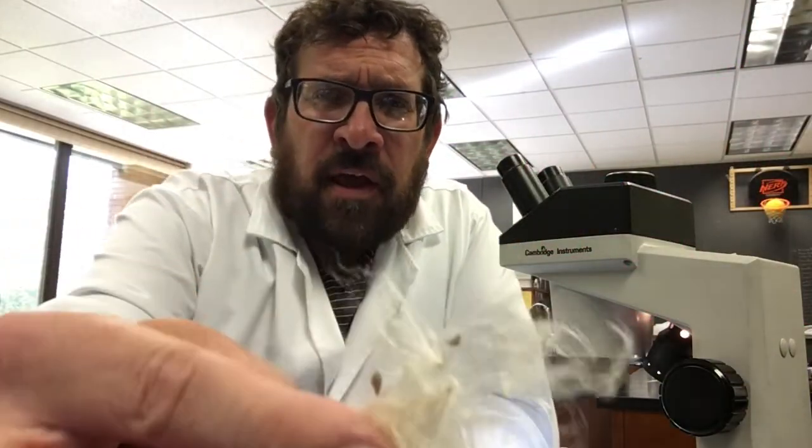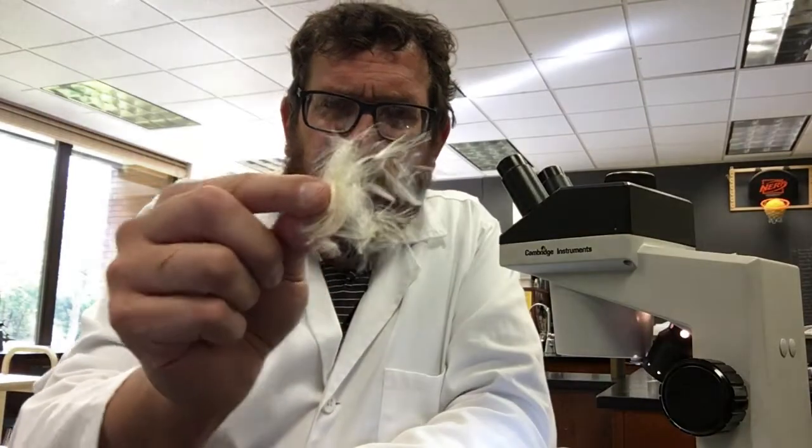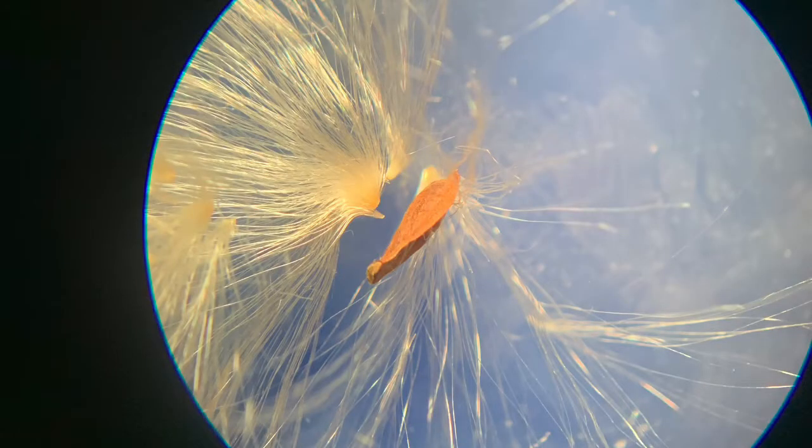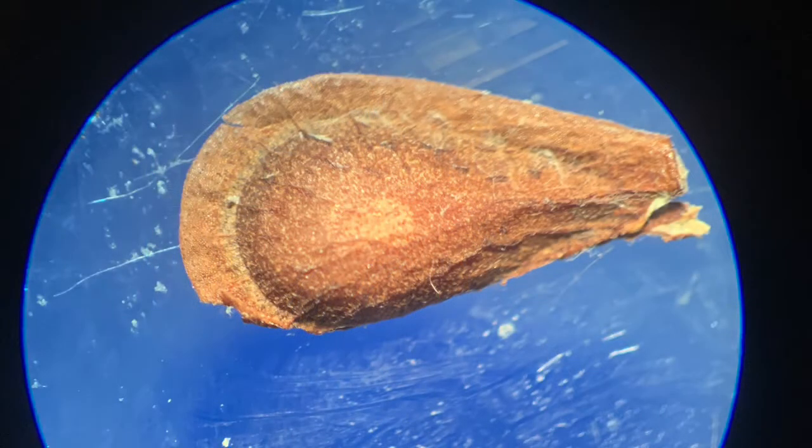All right, next up on our list of seeds is milkweed. There it is right there. It flies around and looks like it's snowing in spring and summer sometimes. If you live in northwestern Pennsylvania, you have seen this, I'm sure. So let's take a look and see what it looks like underneath the scope. Here we are at 10 times magnification, and then if I crank up the magnification to 30 times, you really get a good look at what that seed looks like.